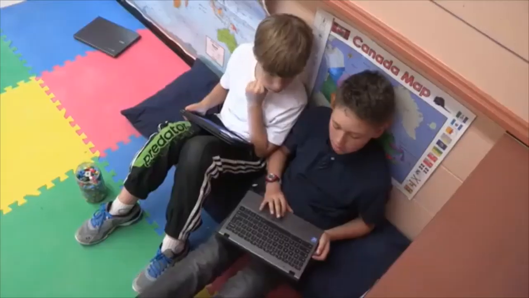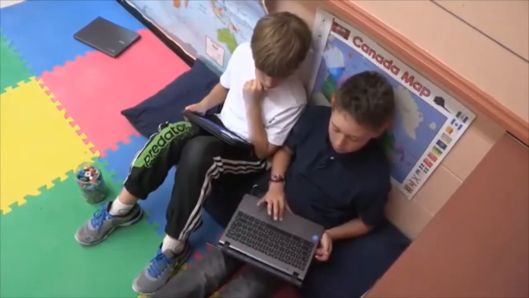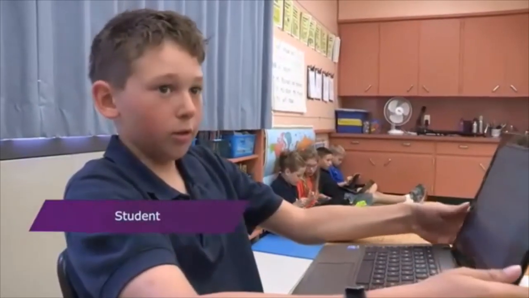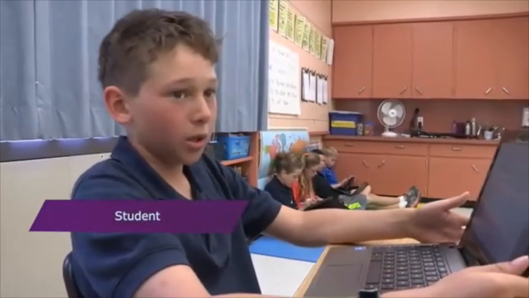The final station has students working with a partner. That way students can feed off each other, which is helpful because you have a buddy that maybe knows a bit more than you, or you know a bit more than your buddy that you're working with.